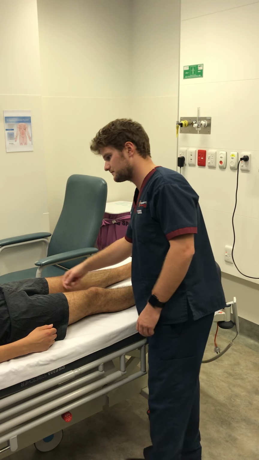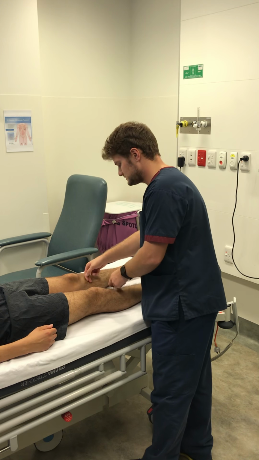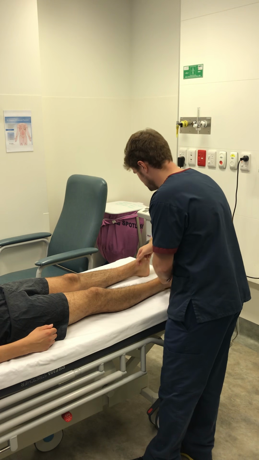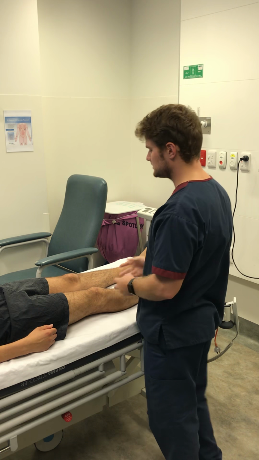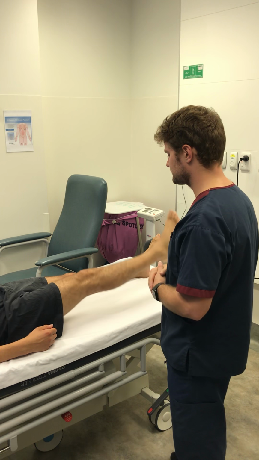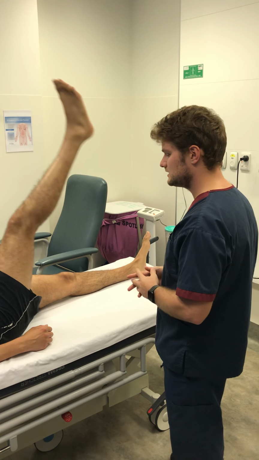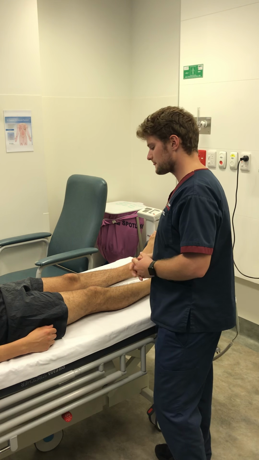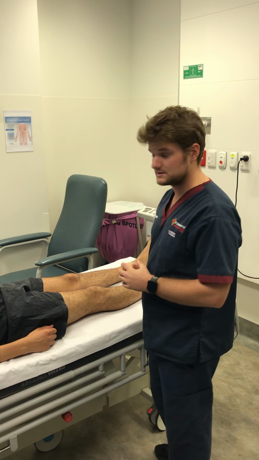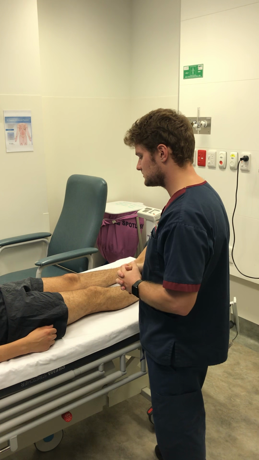Can you feel me touching? Yeah. Same both sides? Yeah. Same both sides? Yeah. Same both sides? Yeah. Good. Can you do a straight leg raise for me? Lovely. And back down. Does that cause any pain in the back? No. So there's no evidence of radiculopathy suggestive of referred pain to the knee from the lower back.